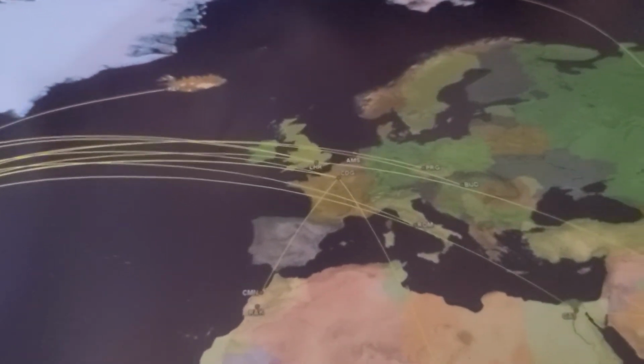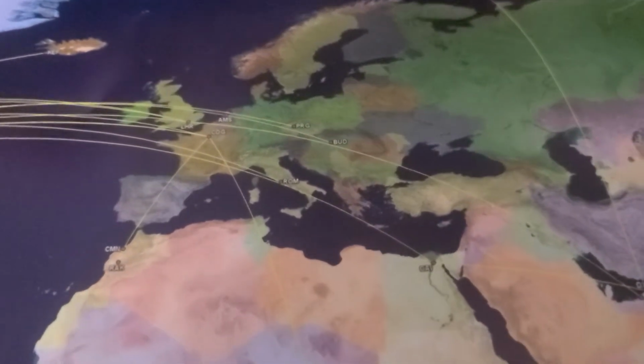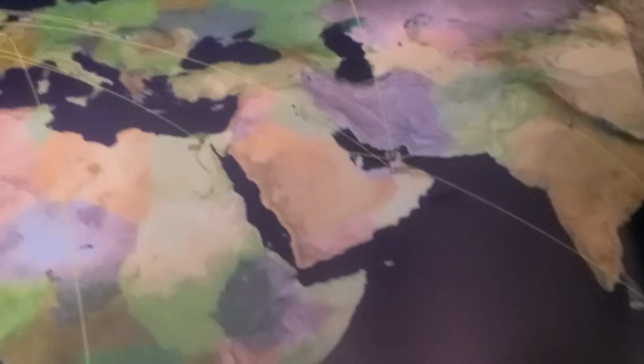And then we'll head over to Europe here, quite a few times, to Europe and back, as well as to Iceland once. Iceland's a beautiful country. And you got London Heathrow, Amsterdam, Paris Charles de Gaulle, Rome, Prague, Budapest, all those.